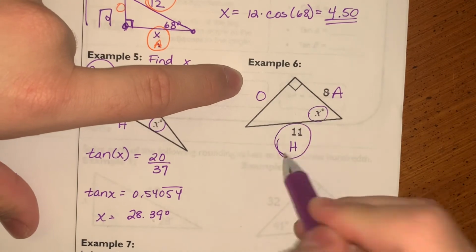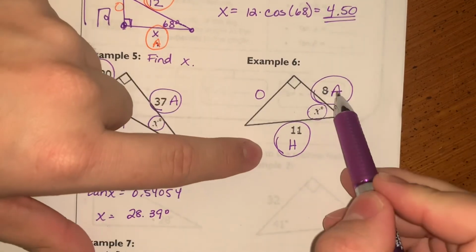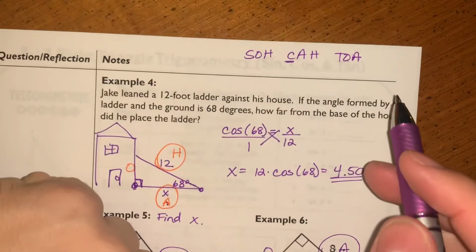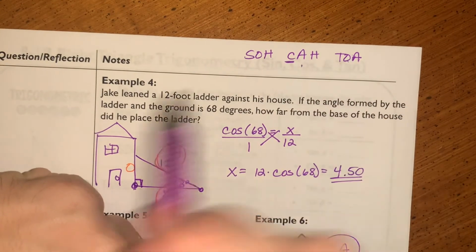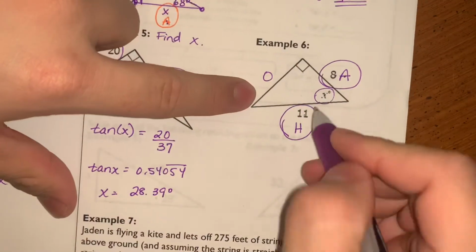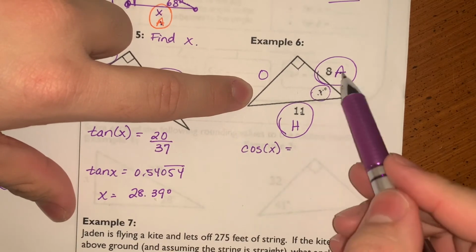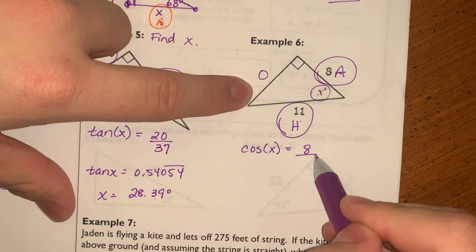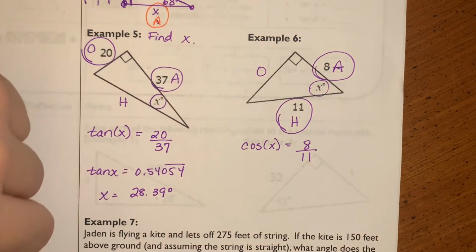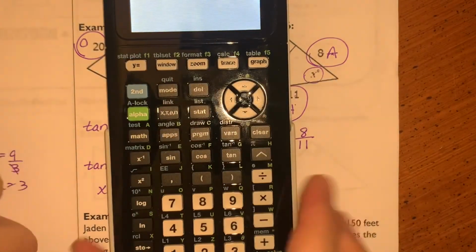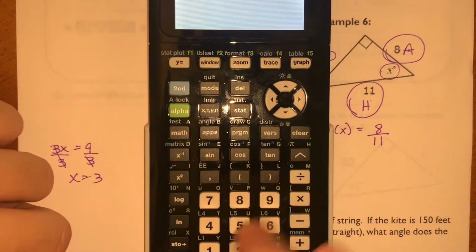So now I'm going to circle the values that I have. I know I have my adjacent and my hypotenuse. So which one corresponds to that? The cosine, right? Cosine has the adjacent and hypotenuse. So I'm going to take the cosine of angle x, set that equal to the adjacent over the hypotenuse. I have 8 over 11. Okay, so I'm going to do 8 divided by 11, right?